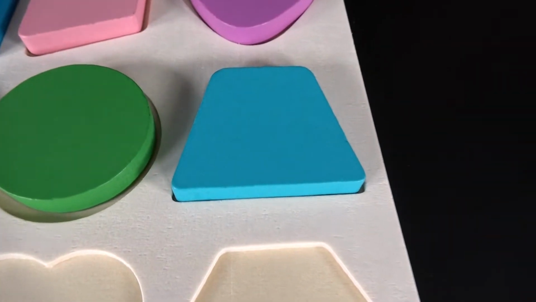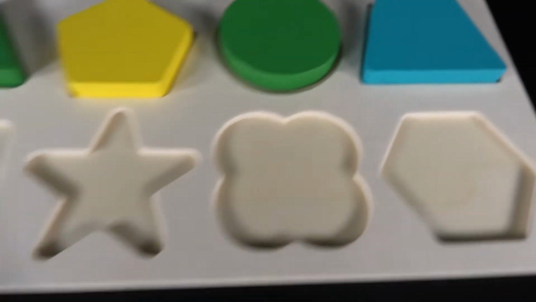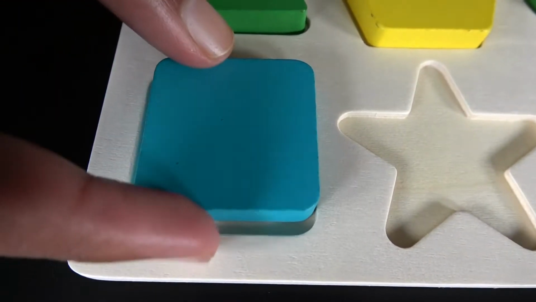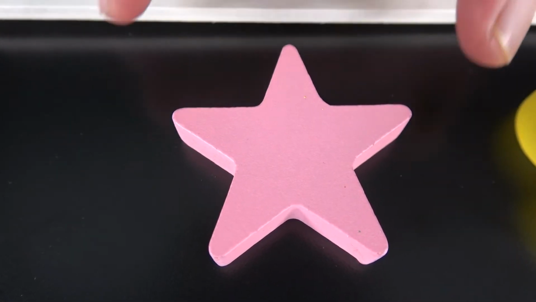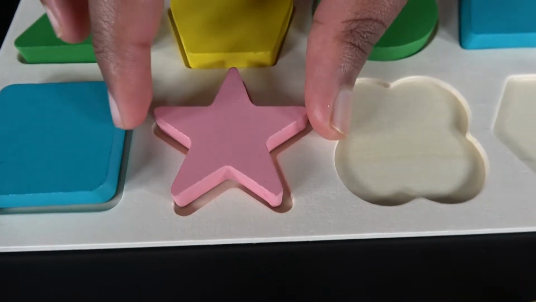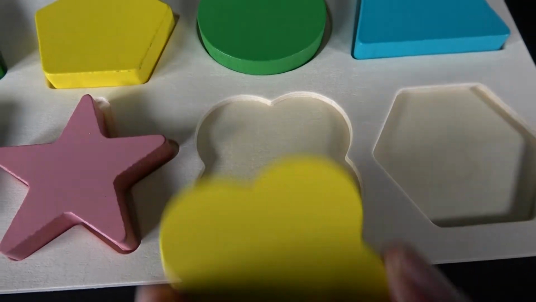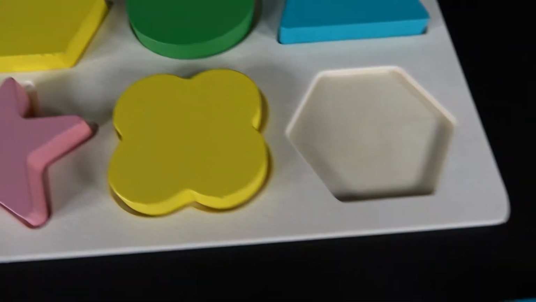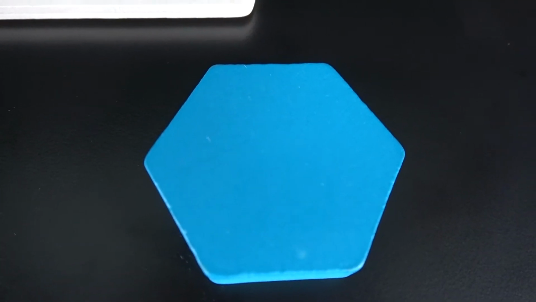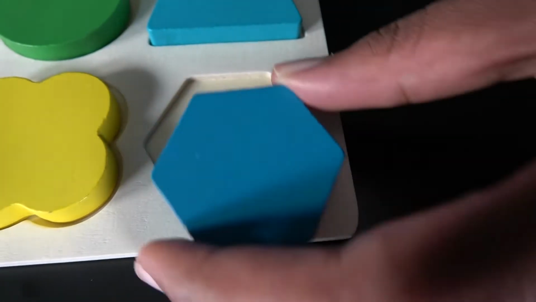Trapezoid. The trapezoid goes here. Square. The square goes right here. Star. The star will go here. Quatrefoil. The quatrefoil will go right here. Hexagon. The hexagon will go here.